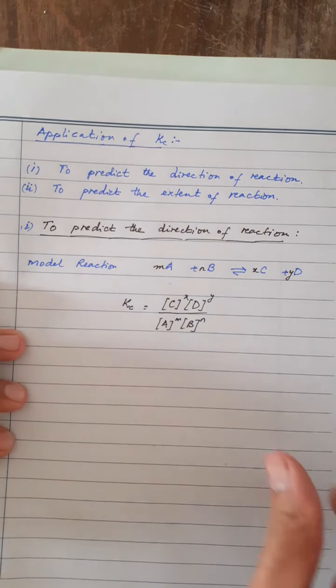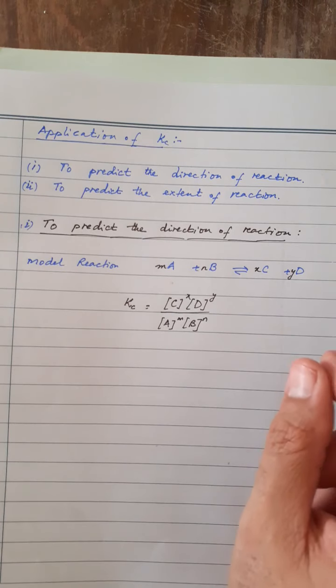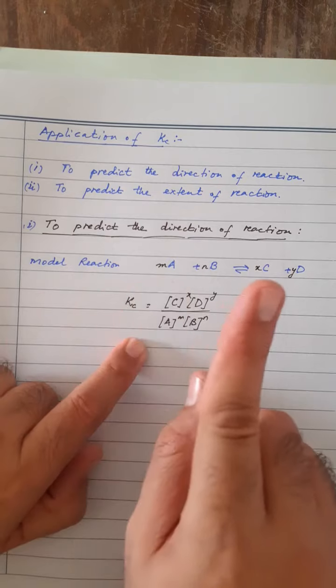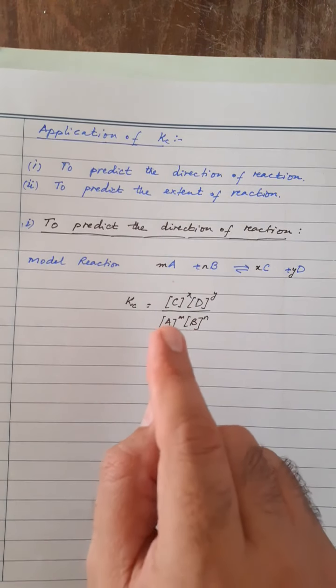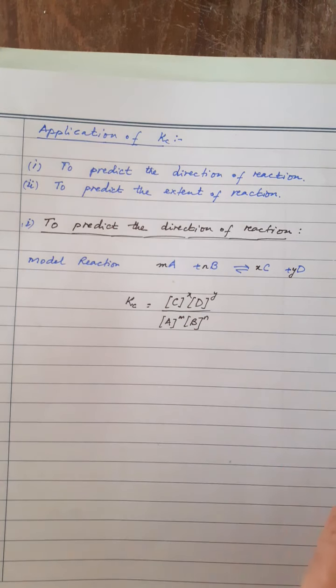Now, somehow you have reached equilibrium and you have found the equilibrium concentrations and divided them, because these are equilibrium concentrations, not the initial concentrations. When you divide them, you can find the value of Kc, like we found 54 and 4 in the previous examples.